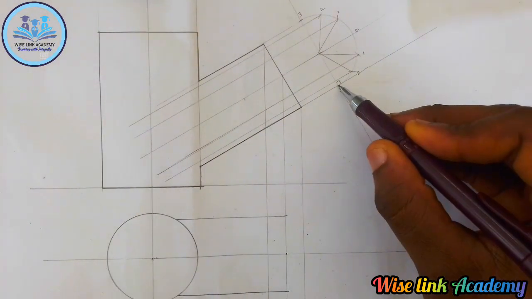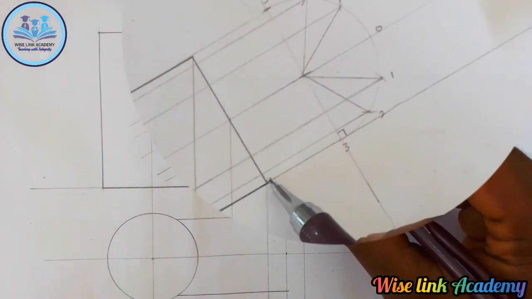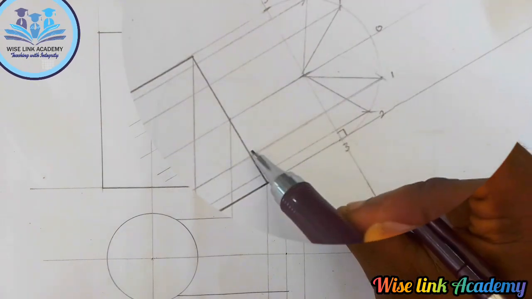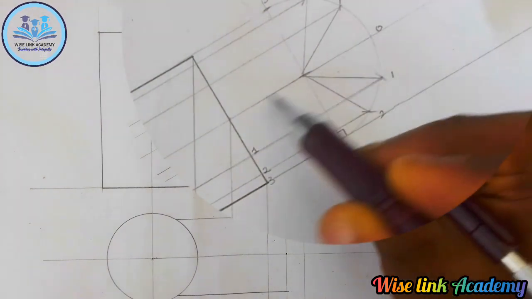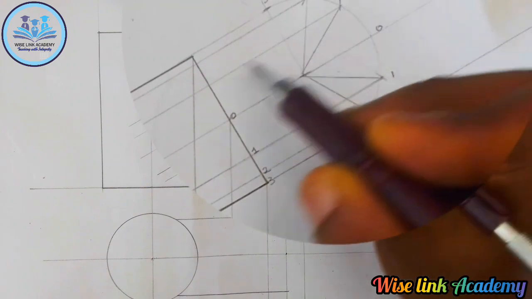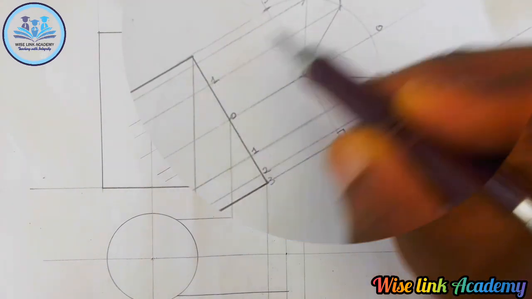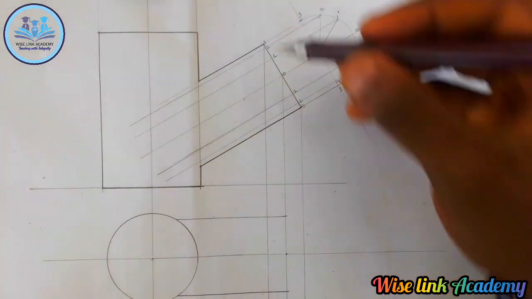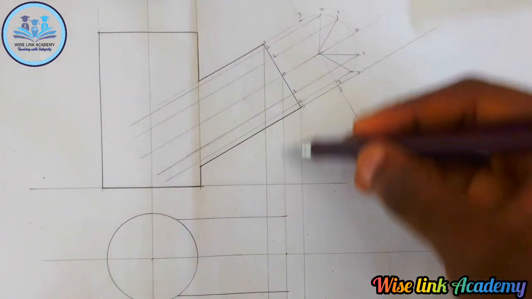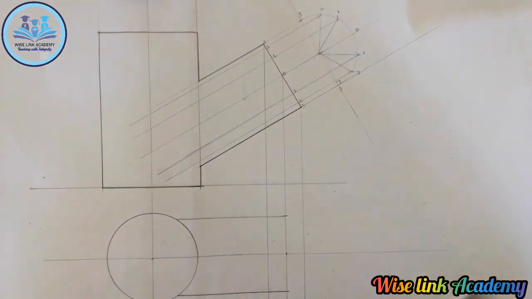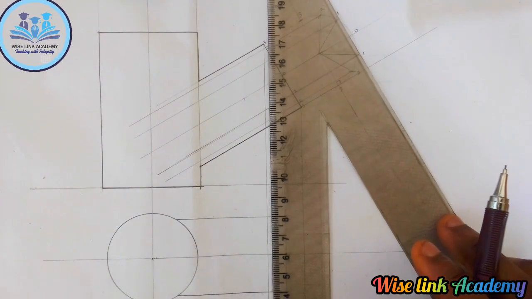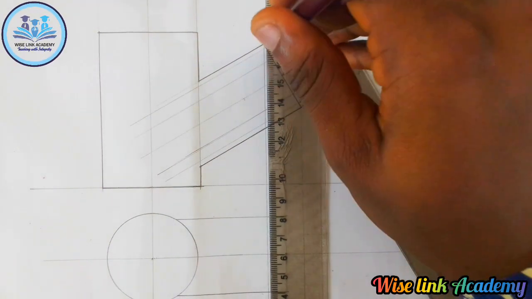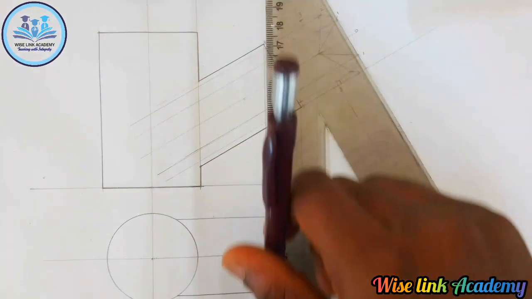Here it will be 3, here 2, here 1, here 0, here 1, here 2, and here 3. Now I project 3 downward, 0 downward, 3 downward, and the remaining ones downward. So take it this way. This is my point 2. Take it downward this way. Point 1.